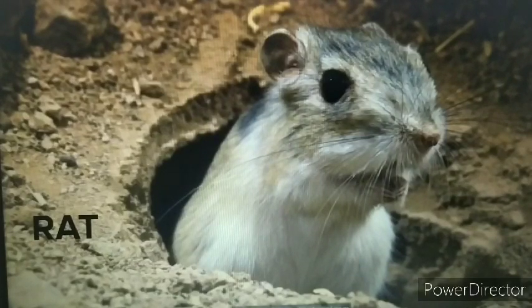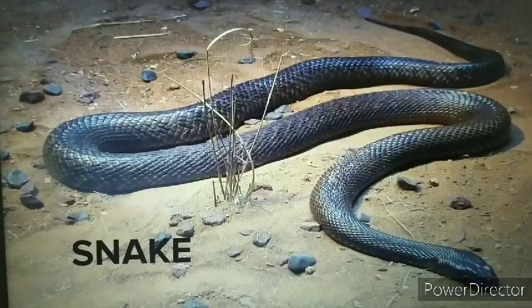And during the daytime, you will not find these animals coming out of their burrows. They come out of their burrows only during the night time, because at night the desert areas are cool enough. So with this we end up today's session.